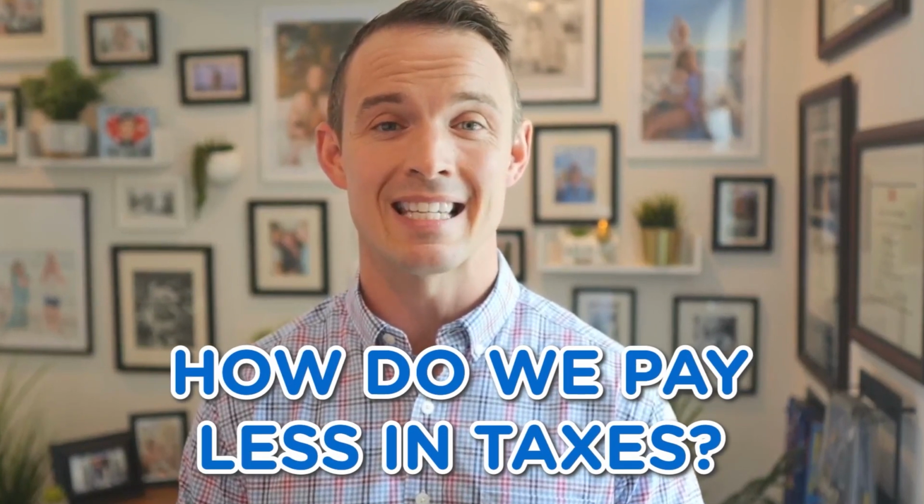So that's your taxable account. And now we'll start to walk through some of the more unique ways to build it and also take advantage of it. All right, so you have the taxable account. How do we pay less in taxes? Legally. Legally is the key here.